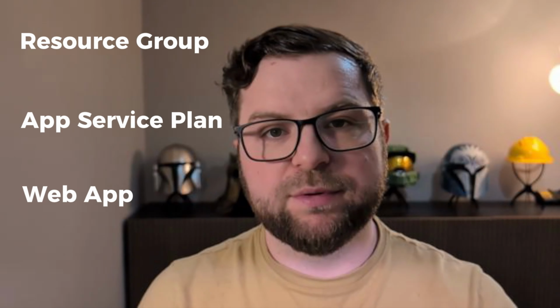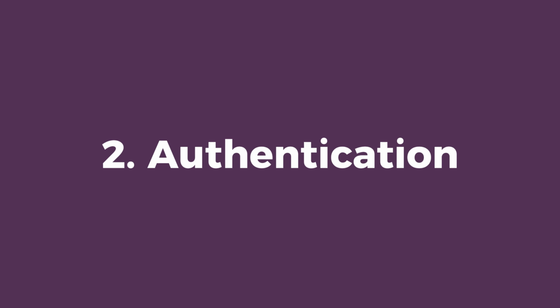Okay, so at this point, just a quick recap, we should have a resource group, an app service plan, and a web app. That's all of our required resources set up. Now let's deal with authentication.